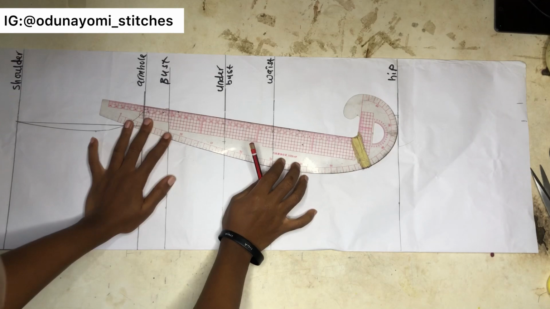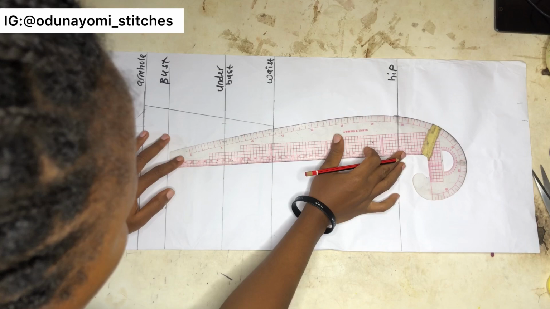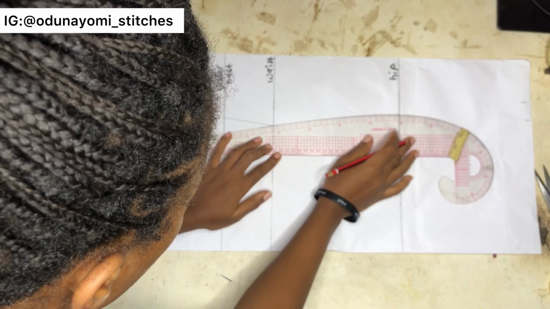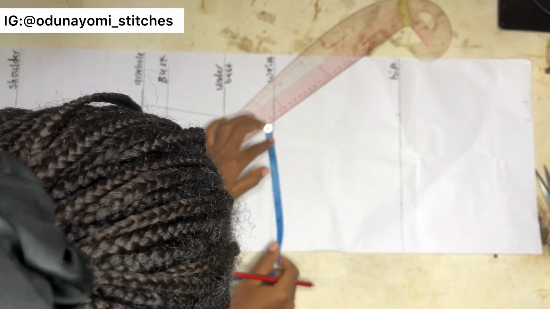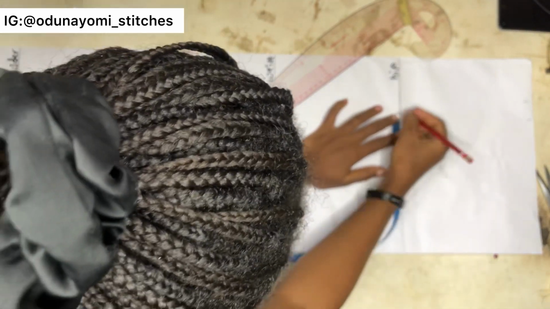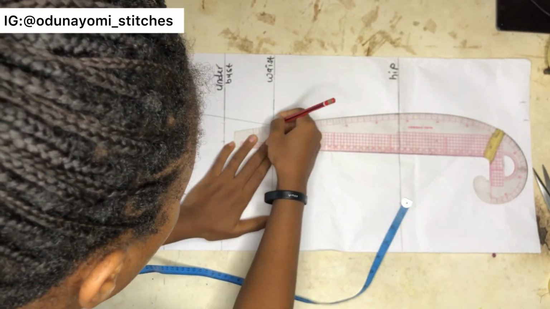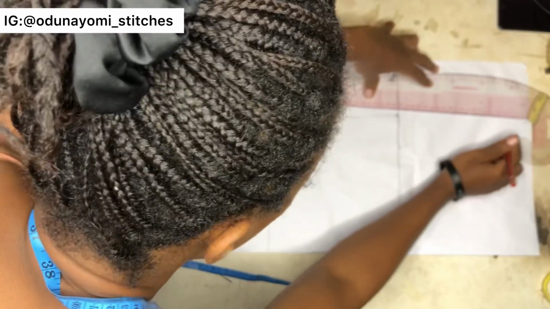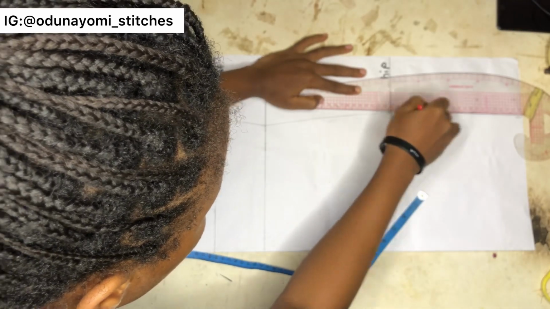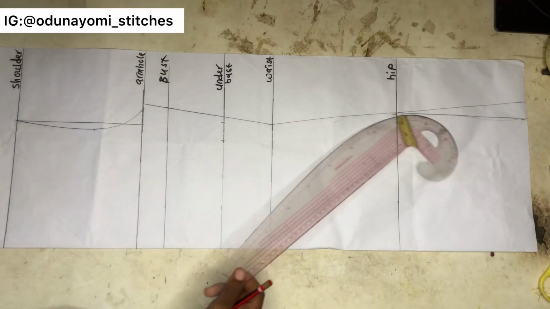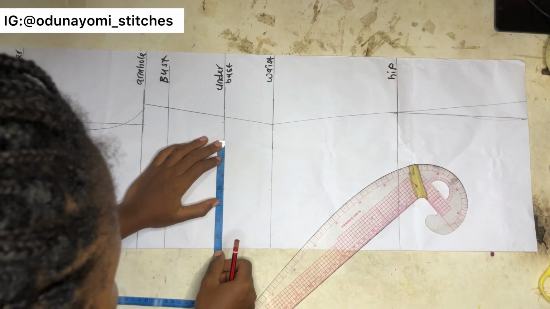So I'm trying to connect the first line I drafted with the dots. So that is what I'm trying to connect now. And for the lower part, I first connected the hip straight down first before I reconnected it to the 1 inch that I told you I added at the lower part. So that is why it is like slant at the lower part.